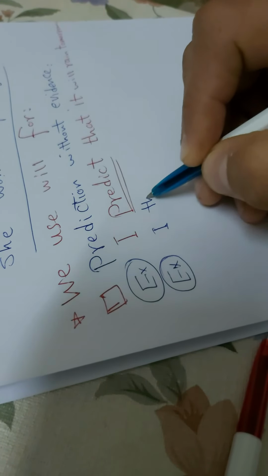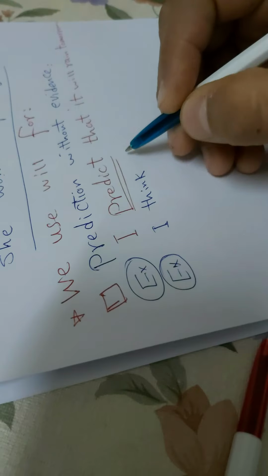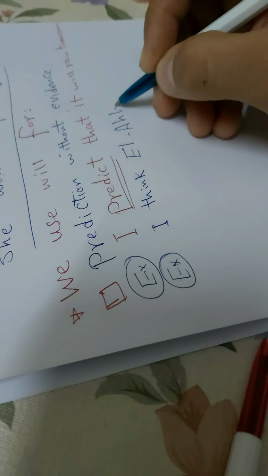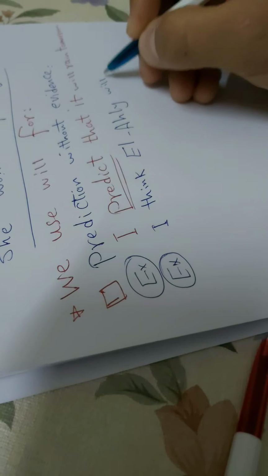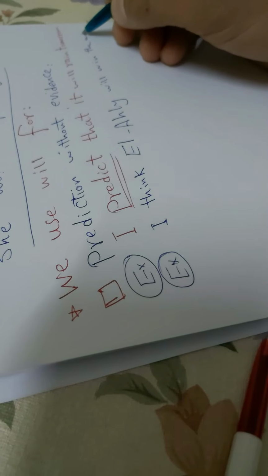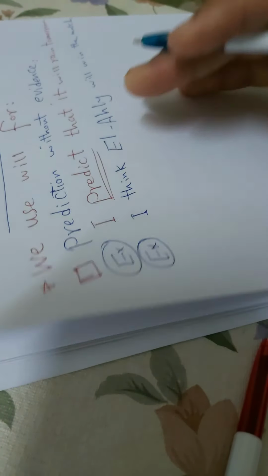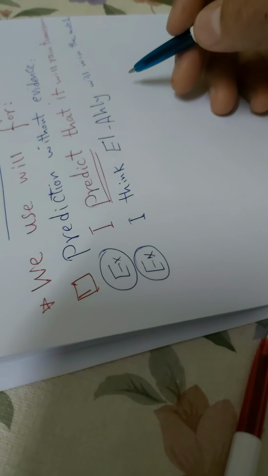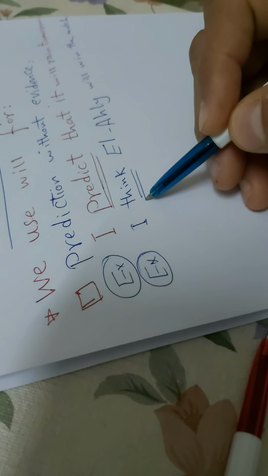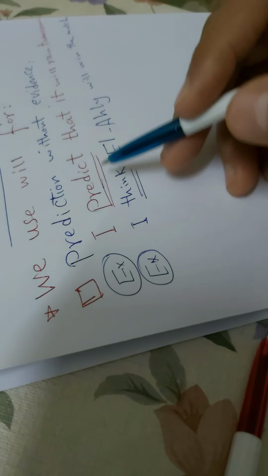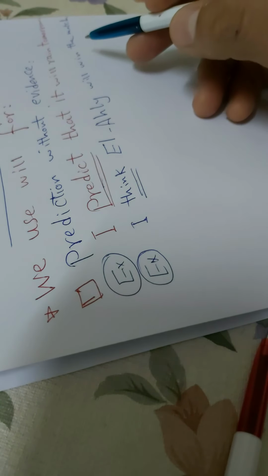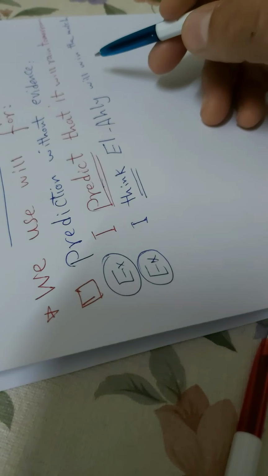I think, for example, الأهلي will win the match. Okay? So when you have a verb like predict or think, use will directly. Okay?